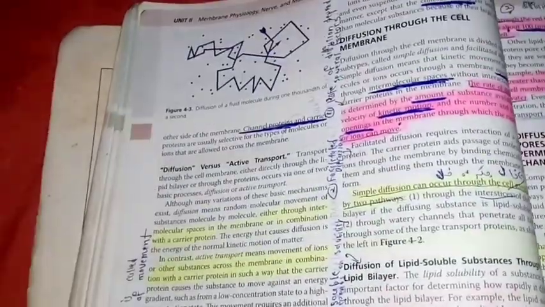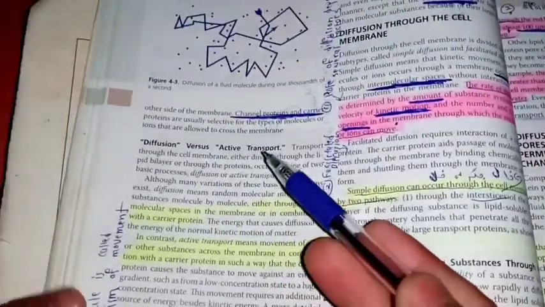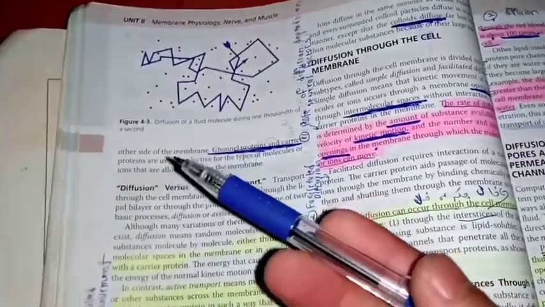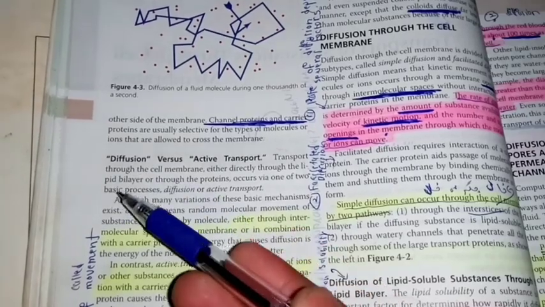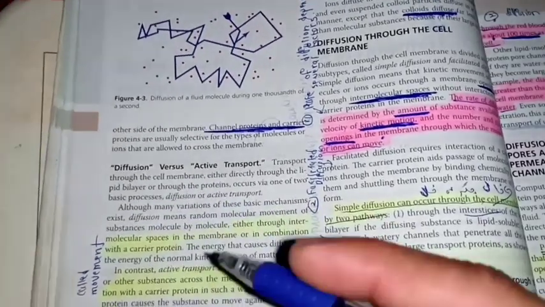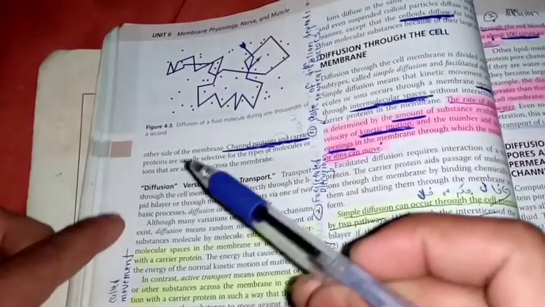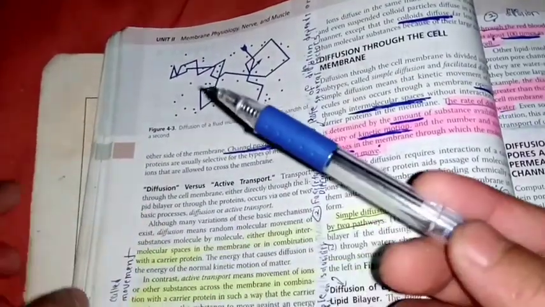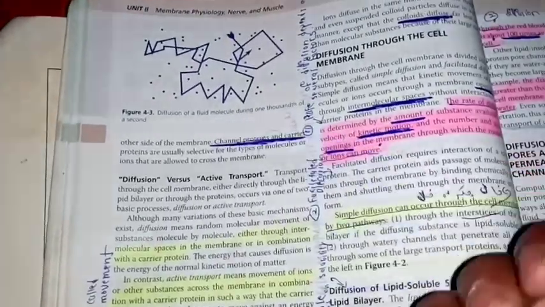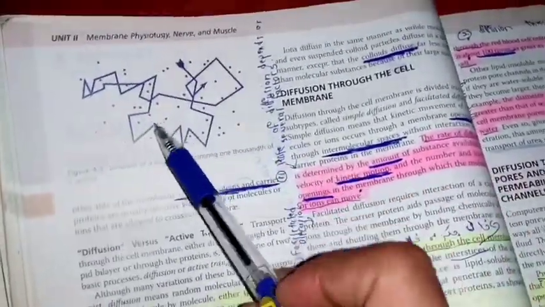Now diffusion versus active transport. What is diffusion actually? We are familiar with the definition of diffusion, that the substances which go from a high concentration to a low concentration, this is called diffusion. But what is the mechanism actually? What is the mechanism of diffusion? For example, they have discussed this in this paragraph.